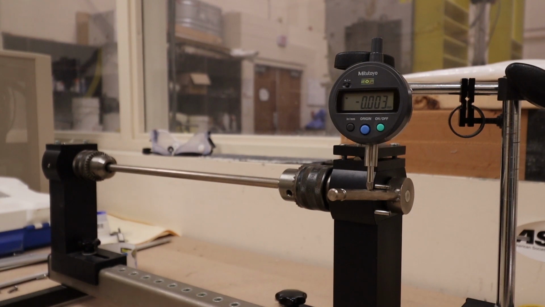Okay, so we have our steel rod set up in the apparatus, and you can see I tried to zero out our gauge as close as we can. It measures with 0.001 millimeter precision. So this gauge is very precise, and it's very difficult to get it right at zero. But that's okay, because what we really need to find is just the difference between the initial value and the reading once we load the torsion onto our rod.